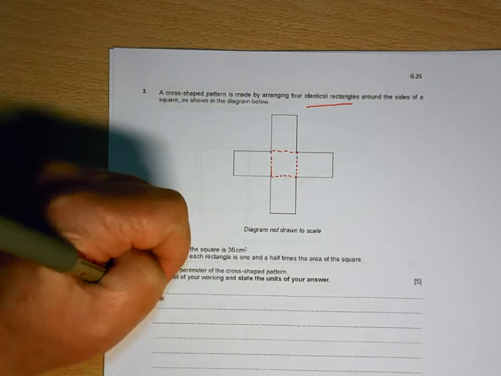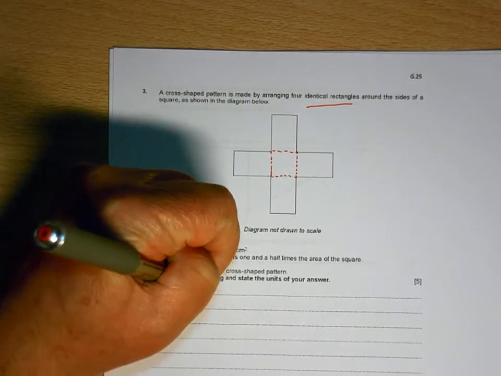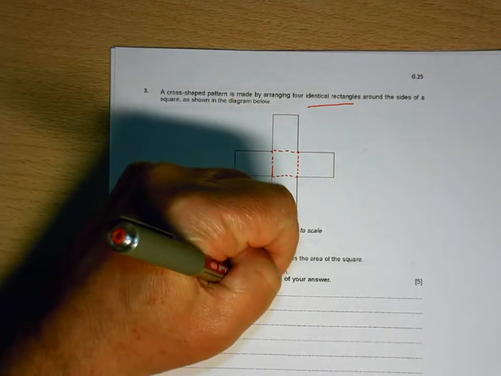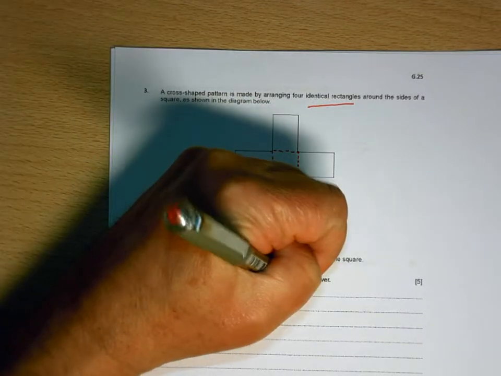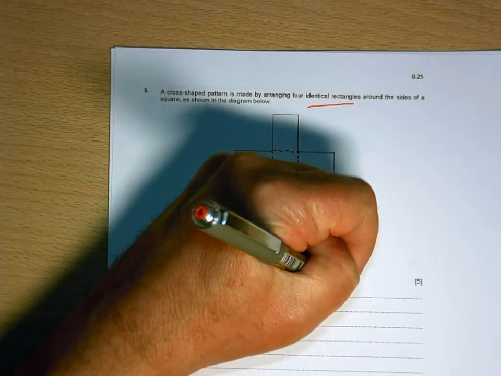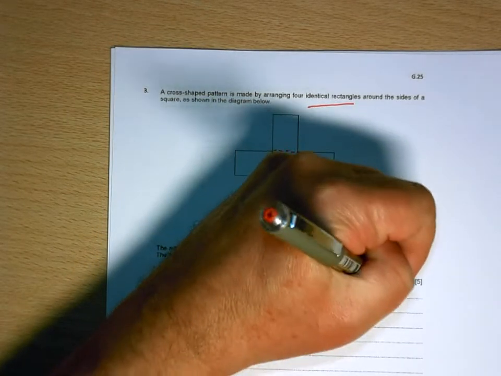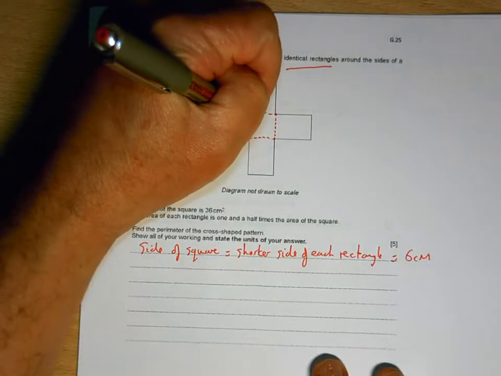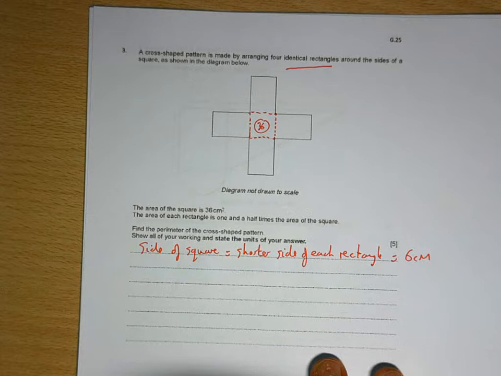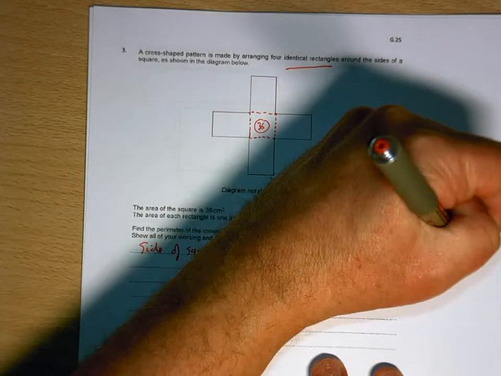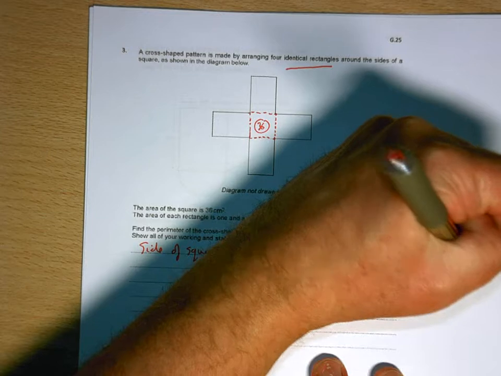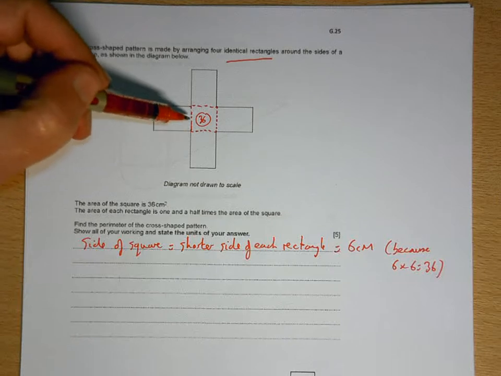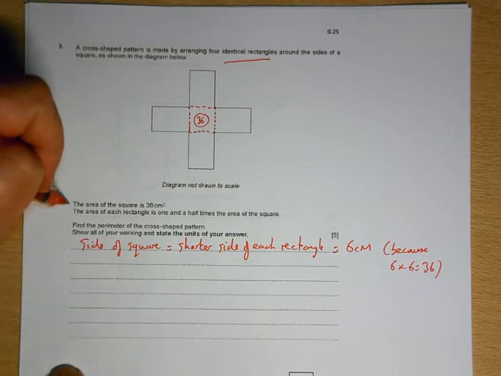So the side of the square equals the shorter side of the rectangle and equals 6 centimeters, because 6 times 6 is 36. So I've used that fact.